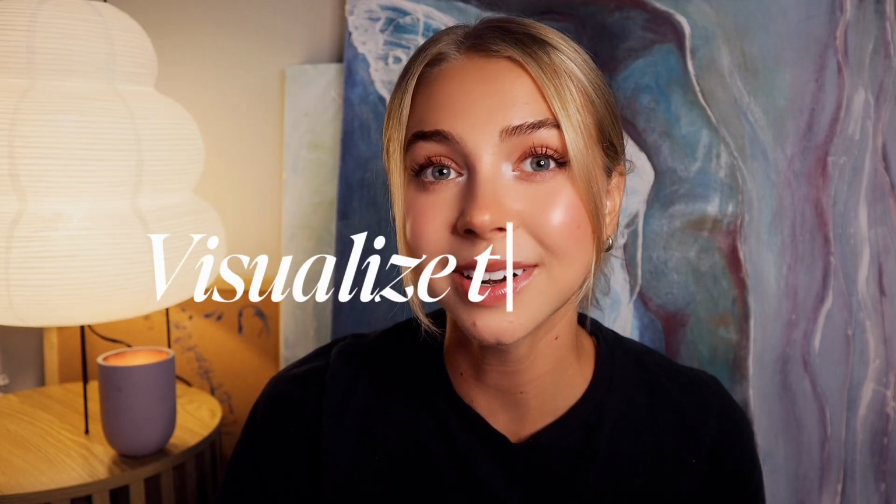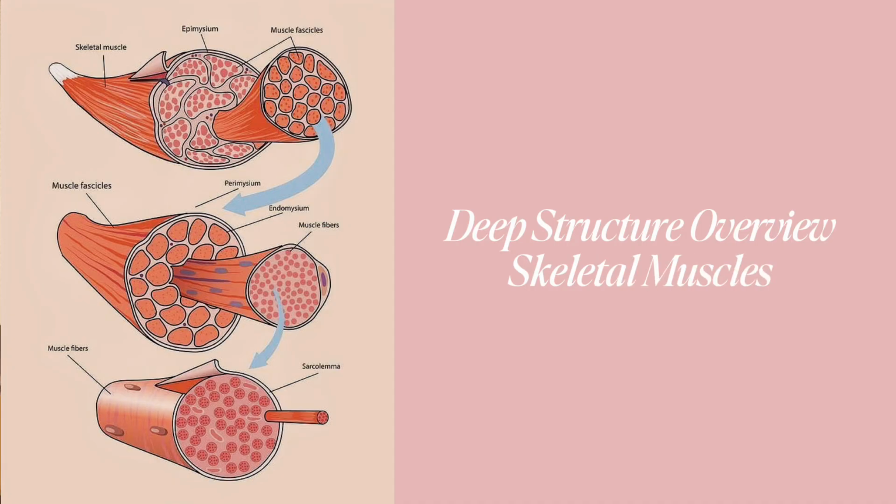I think studying it this way is a lot better than looking at the terms and memorizing them all randomized. So try to think of the order before understanding that. This is the deep structure of the skeletal muscles, from something you can see with your eyes all the way down to the microscopic proteins. The goal isn't just to memorize all of these words, it's to understand this organization.